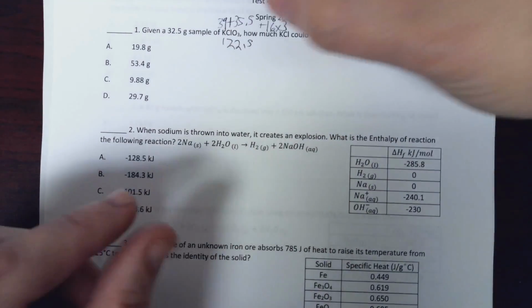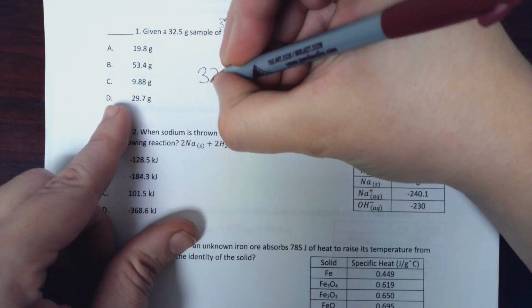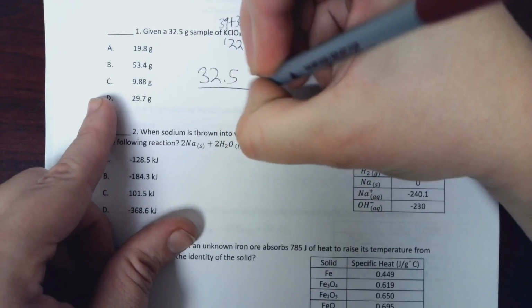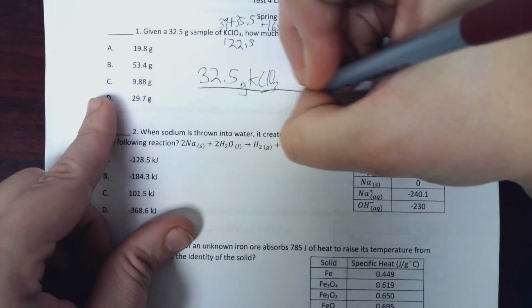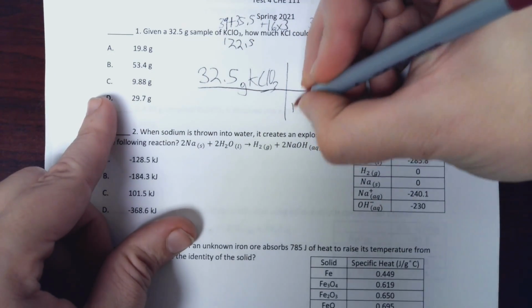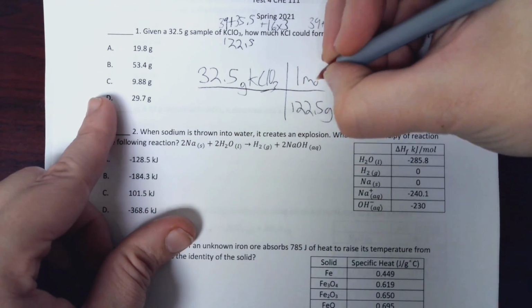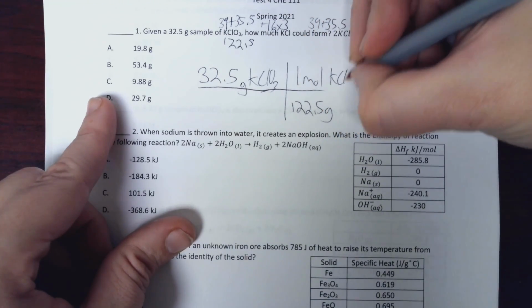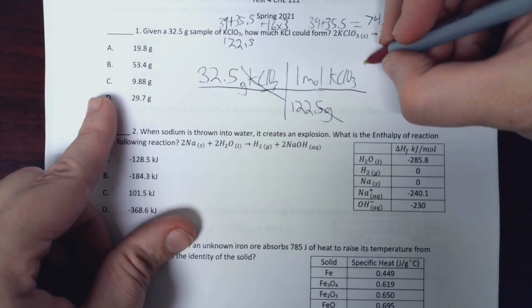Okay, so we're doing grams to moles to moles to grams. Set that up. 32.5 grams of KClO3, 122.5 grams per 1 mole of KClO3. Grams cancel grams.